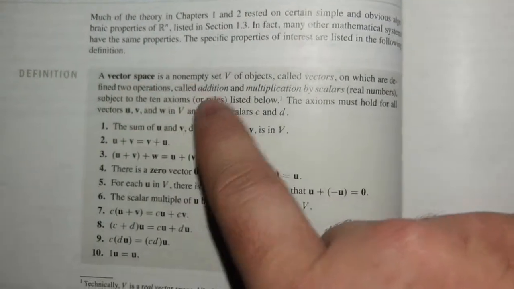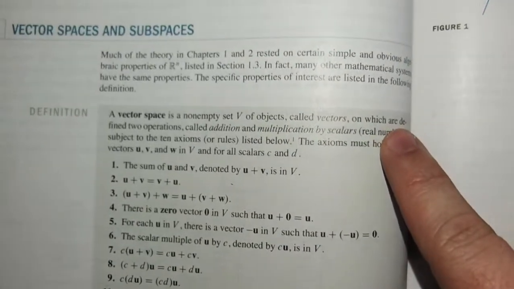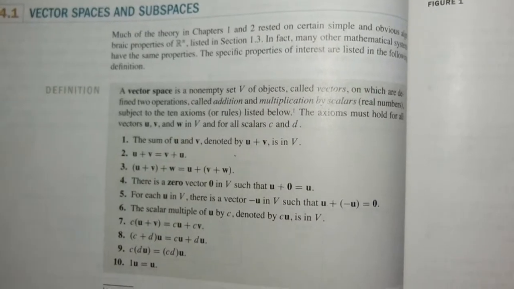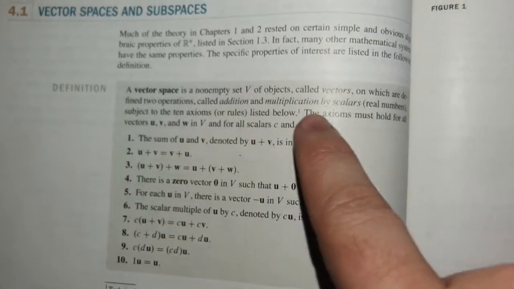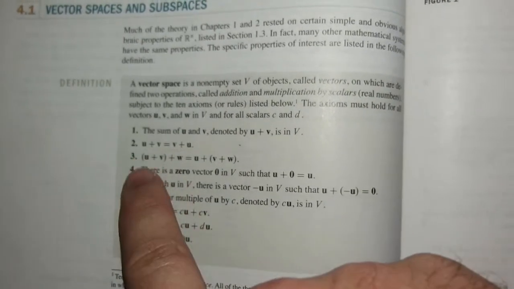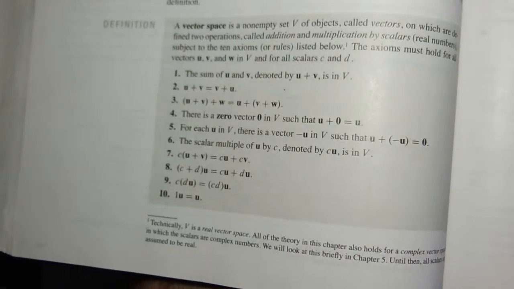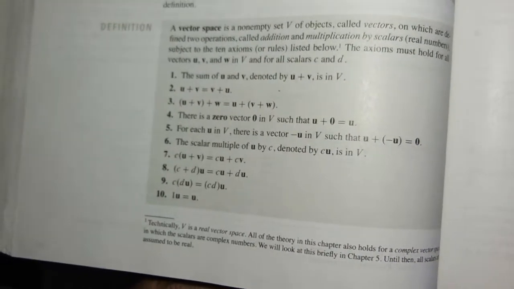A vector space is a non-empty set V of objects, which we are going to call vectors, on which are defined two operations, vector addition and multiplication by scalars. Our scalars are going to be real numbers. I'll talk about that in a second. So subject to the 10 axioms or rules listed below. So axioms means these are things that are assumed true in this vector space. These are not proved. These are automatic facts you get. This is part of the definition of a vector space.